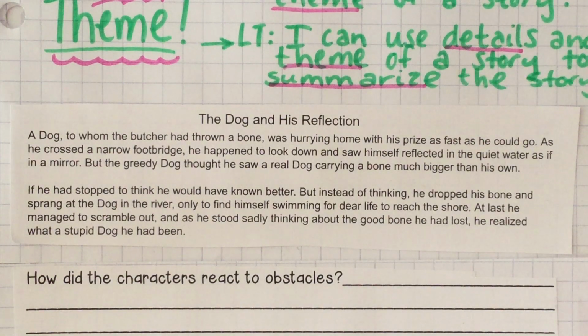But instead of thinking, he dropped his bone and sprang at the dog in the river, only to find himself swimming for dear life to reach the shore. At last he managed to scramble out, and as he stood sadly thinking about the good bone he had lost, he realized what a stupid dog he had been.